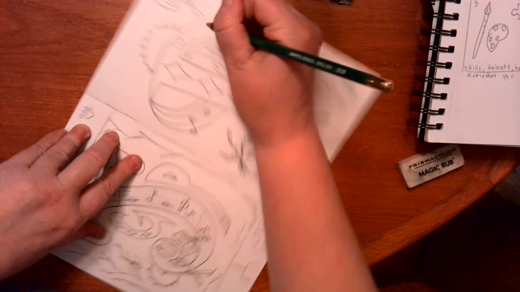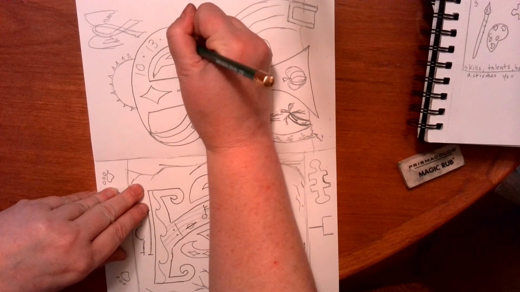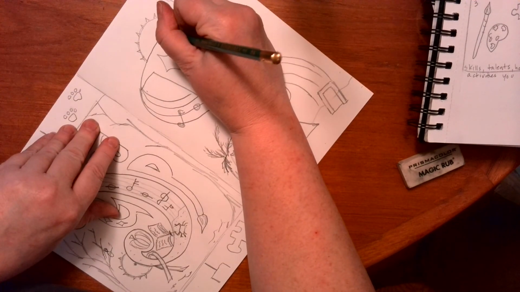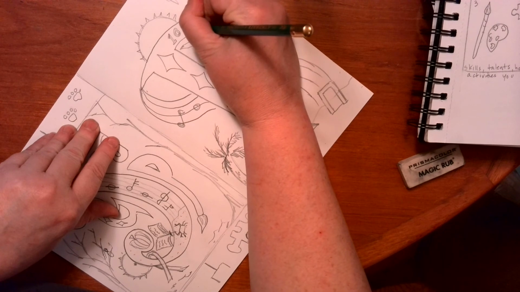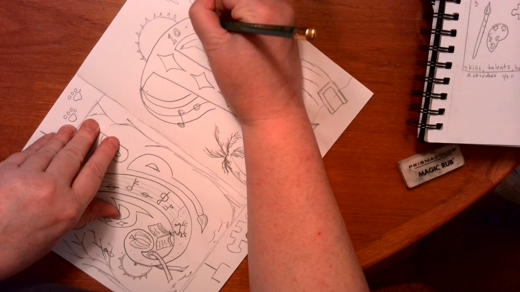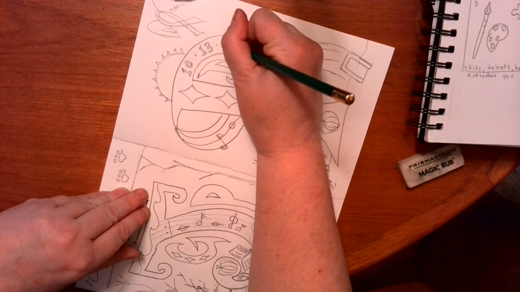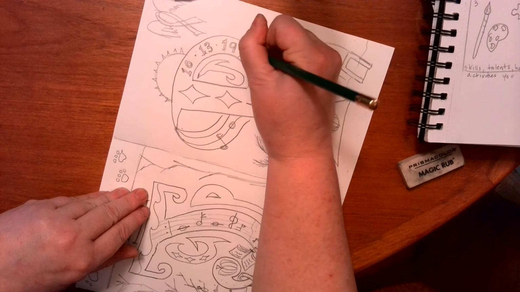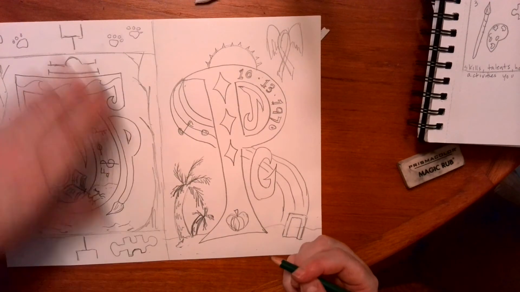I'm going to put 10, 13, and then 1970, and I would thicken this just by drawing around my stick letters, because I don't really want anything in boring old stick. It's not very creative. But I would come in here and I would make these thicker and larger. And so there I fit my date in there.